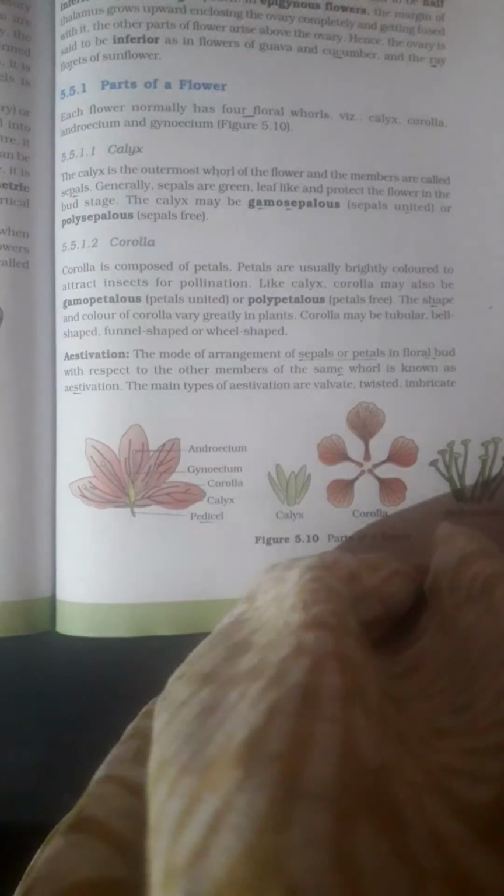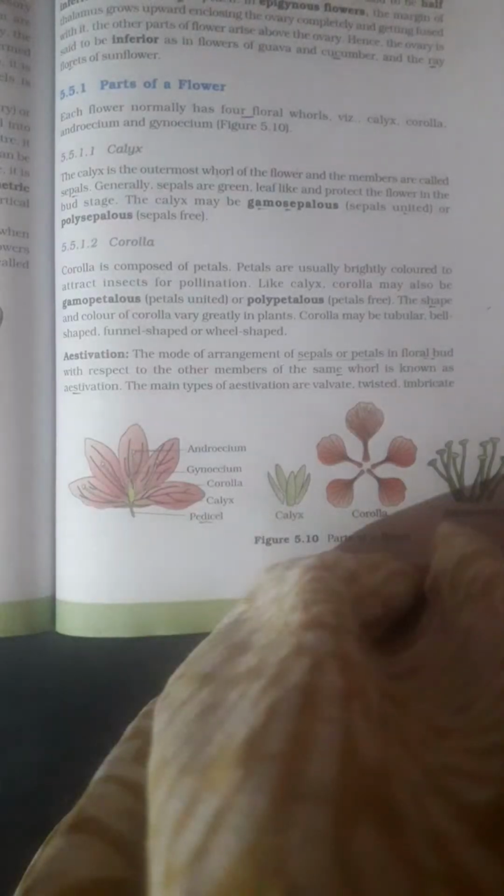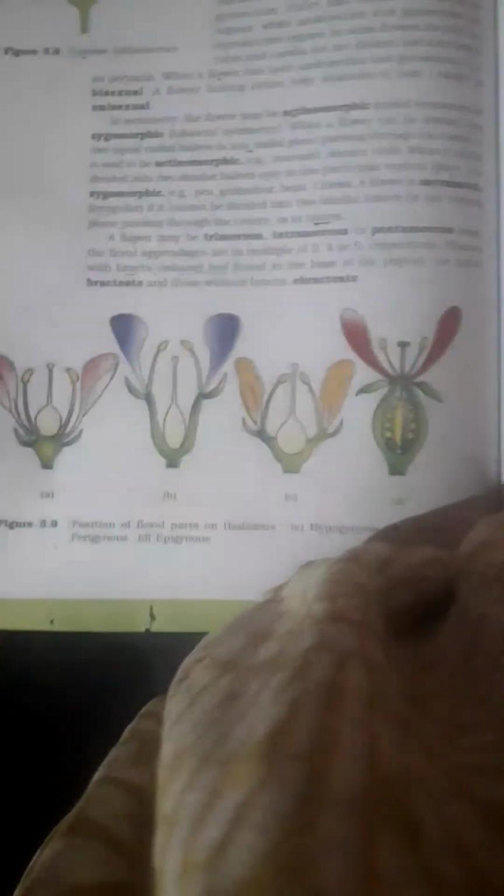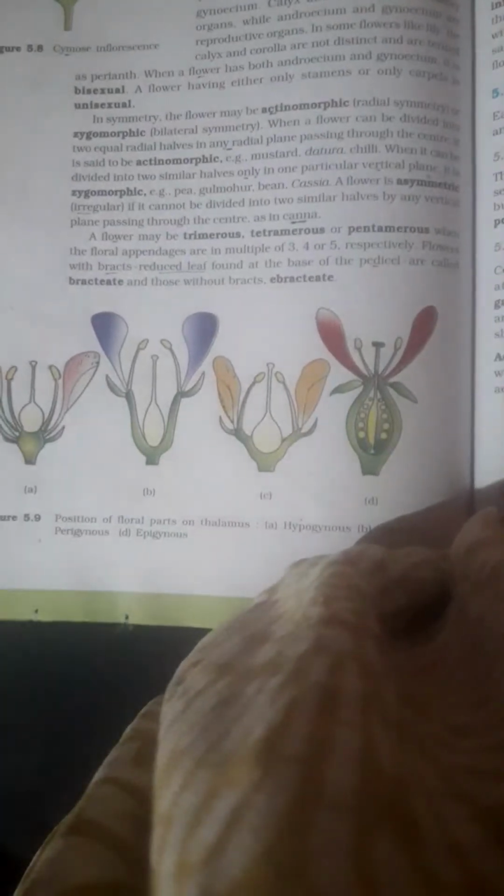Now let's talk about, in the section flower, now flower based on the symmetry. The flowers may be actinomorphic, may be zygomorphic, and can be asymmetric.